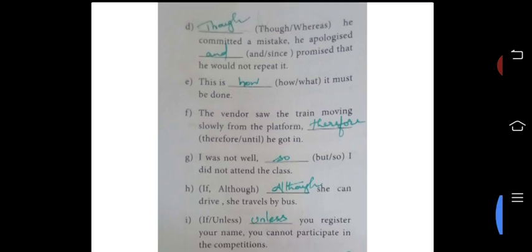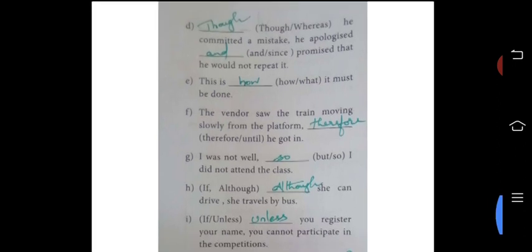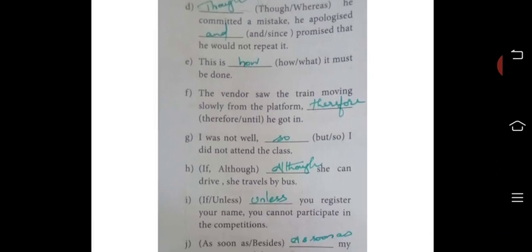Okay, so for contrast ideas we use though, although, even though for complex sentences. Okay, and this is how it must be done. So here we can call it the use of relative pronoun. So in simple, complex, compound sentences we have a rule called use of relative pronoun. So this is the sentence from use of relative pronoun. So this is how it must be done.